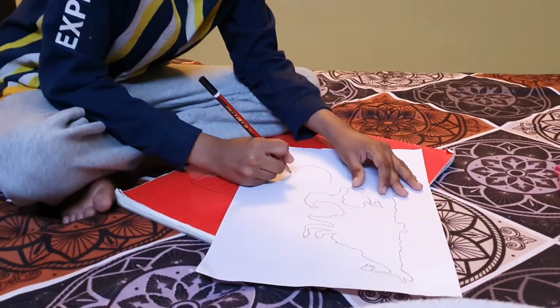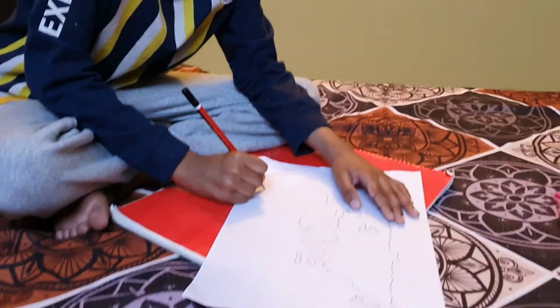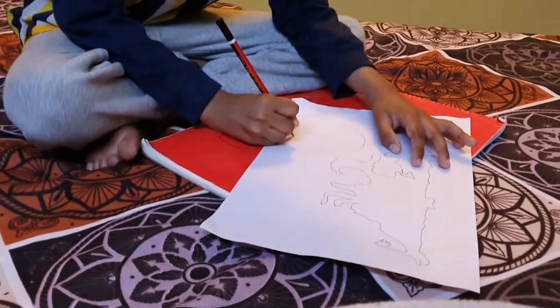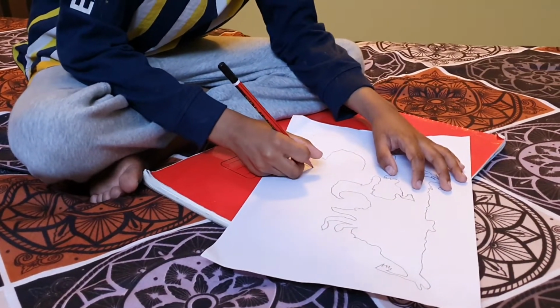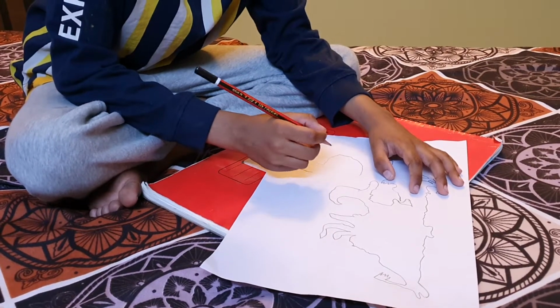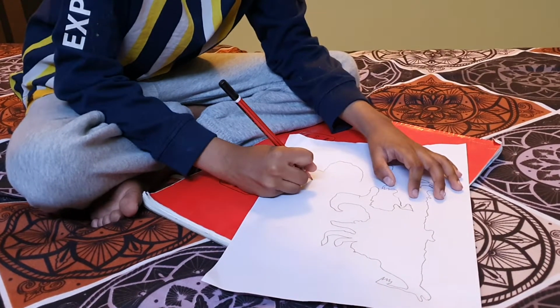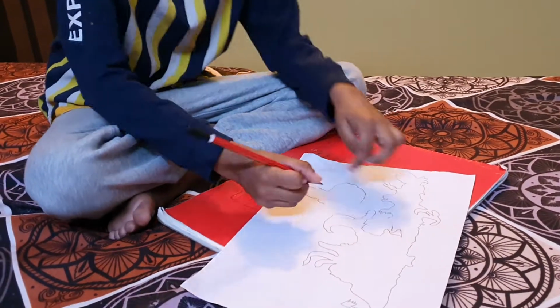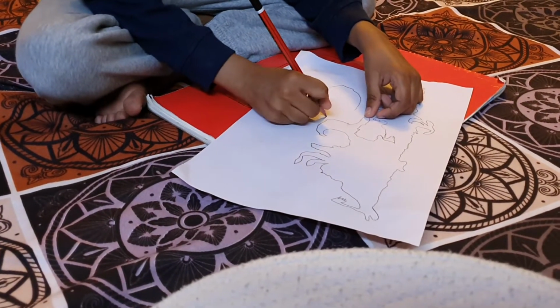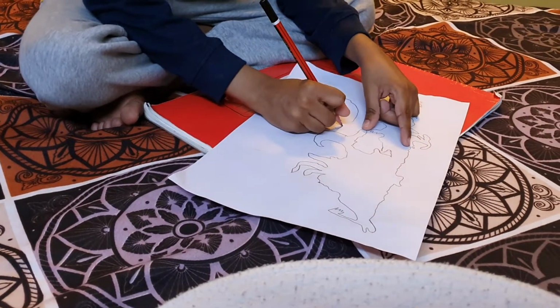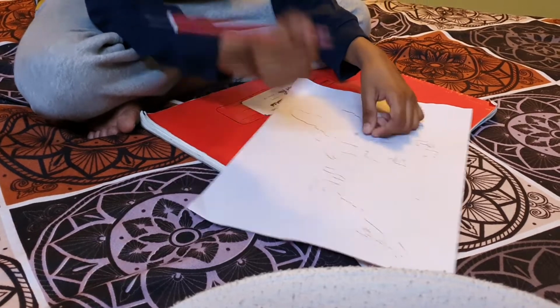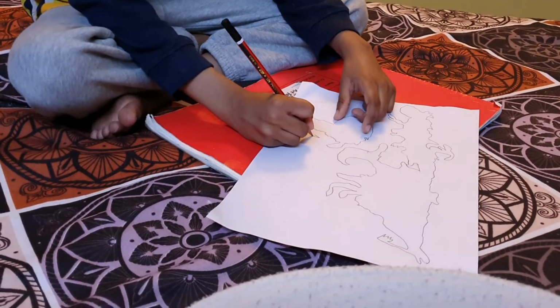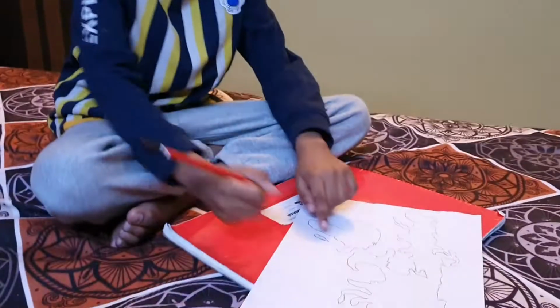There are so many countries in Africa, and Africa has more countries than Asia. Okay, so now we have done half of Africa. Now we're going to draw Ethiopia and Somalia and Libya and Egypt, and Africa is done. Now we're going to draw Madagascar. It's a country. So now like this, there.